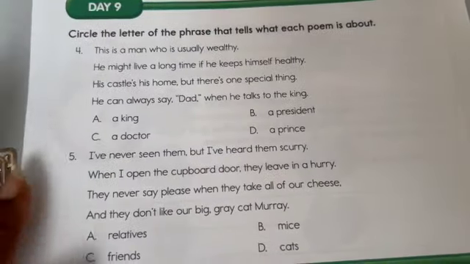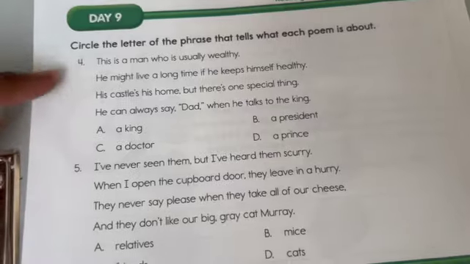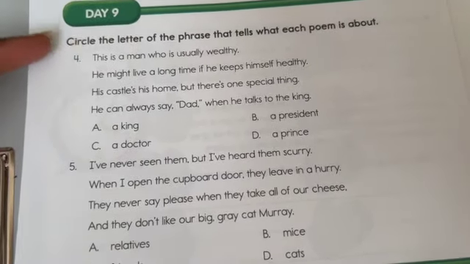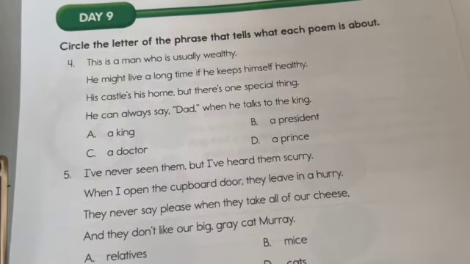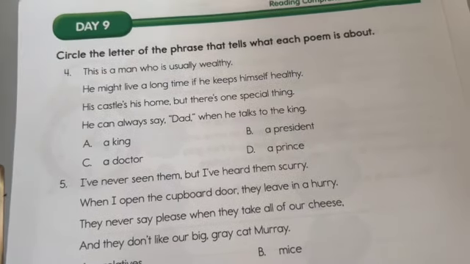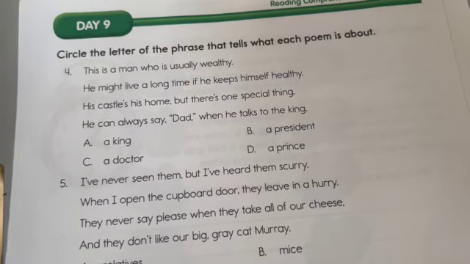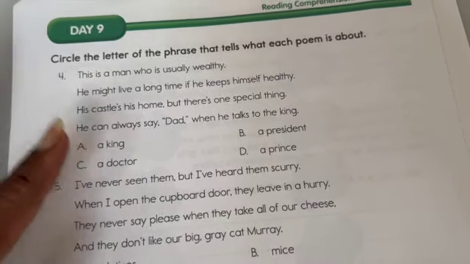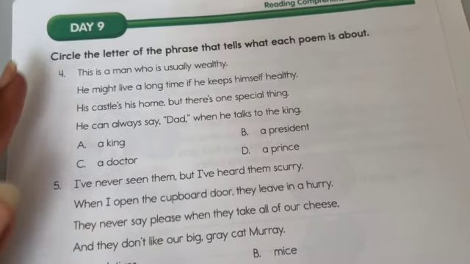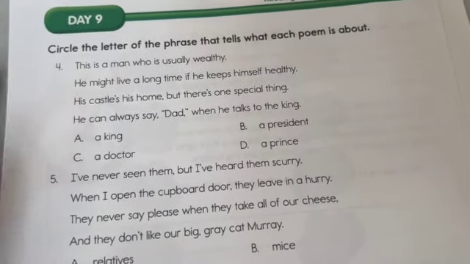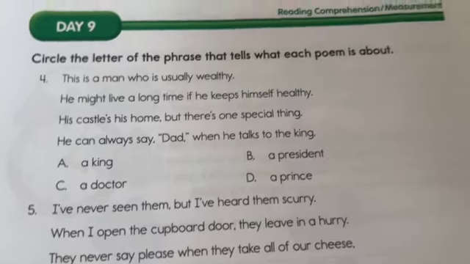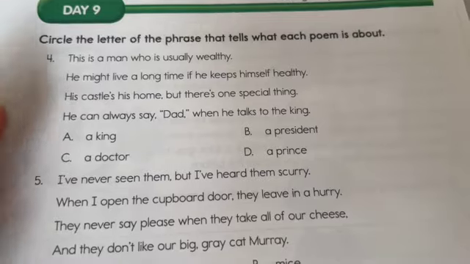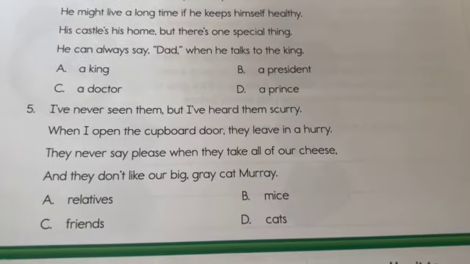Okay, so it's talking about the person that is described in these sentences. So you look at these sentences and they have key words that give you clues to recognize which word or which person they are talking about in these sentences. So that's what that one is about. Okay, so you just try to do your best on that.